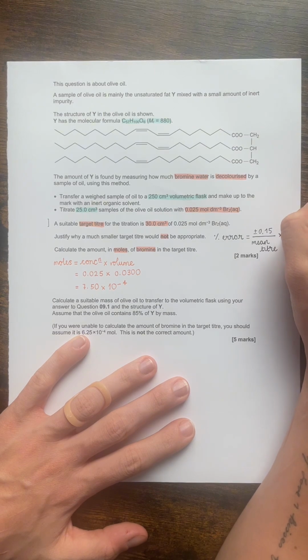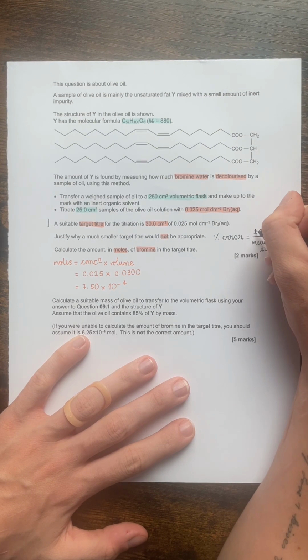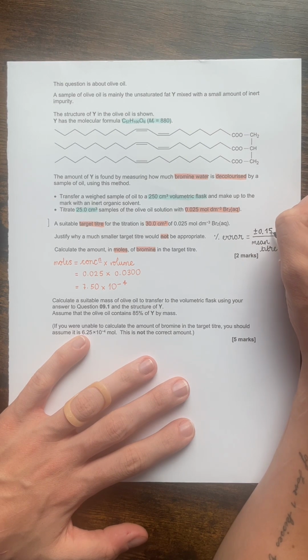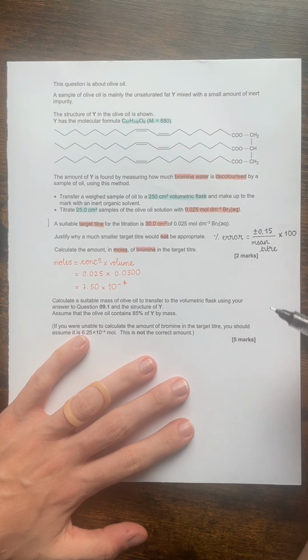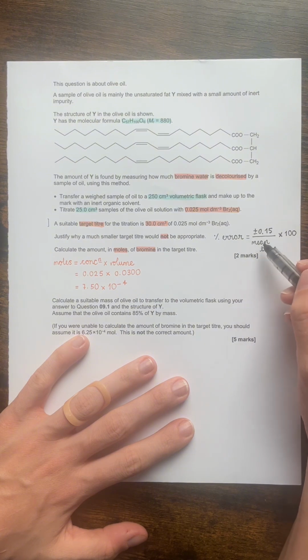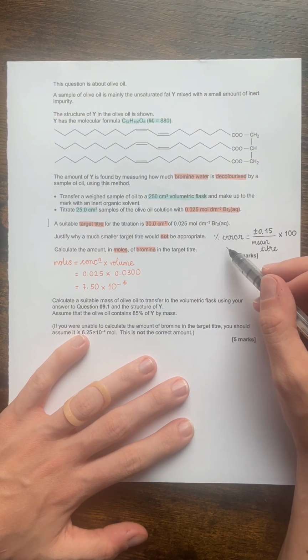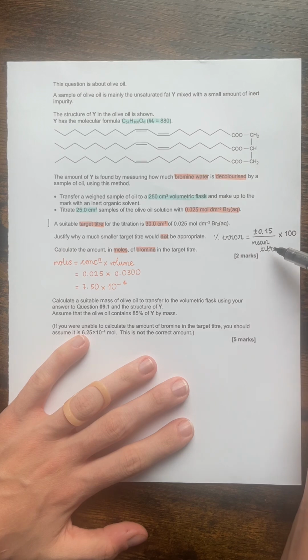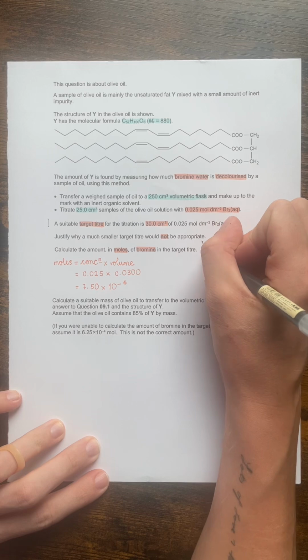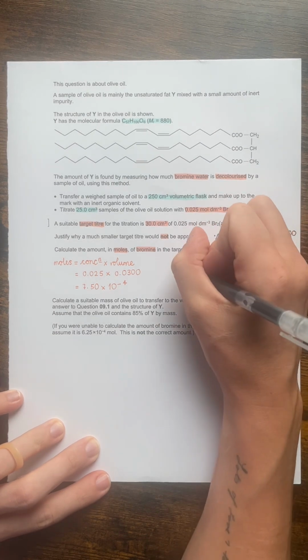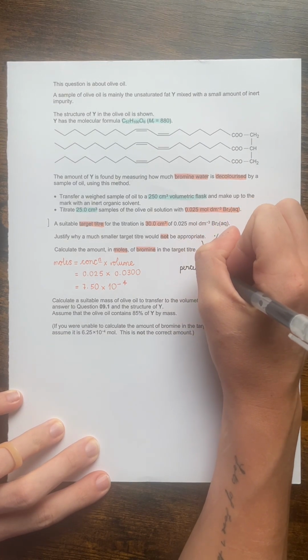If therefore our target titer, and obviously we'd repeat it and get concordant results and then work out our mean, if our target titer was smaller, that's going to increase the percentage error, because having a smaller number as the denominator of the fraction is going to increase what value this comes out as, and thus increase our percentage error. So if we want to ever decrease percentage error, we always want to increase the size of the measured value. So a smaller target titer would not be appropriate, because the percentage error would then be too large.